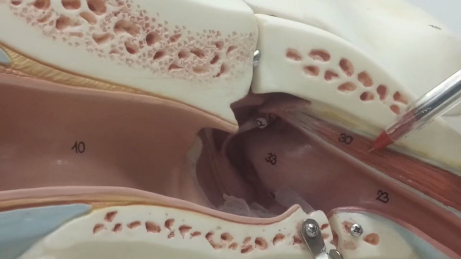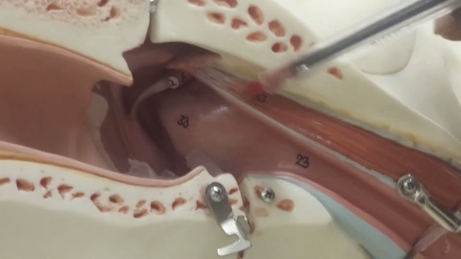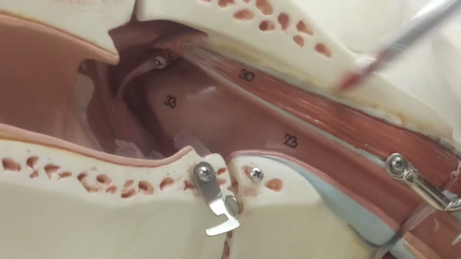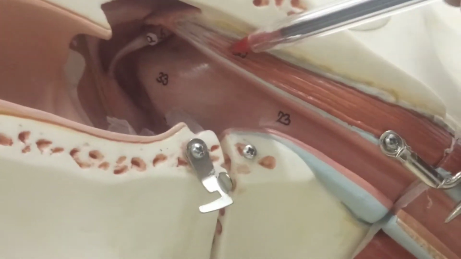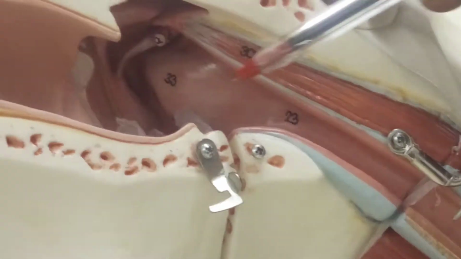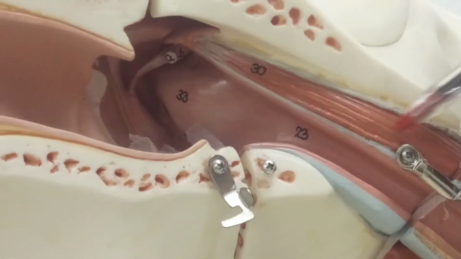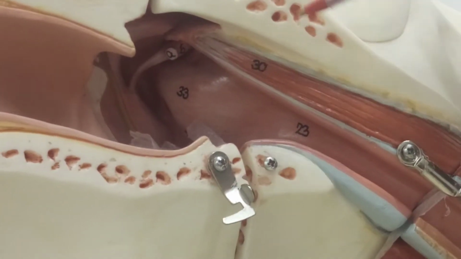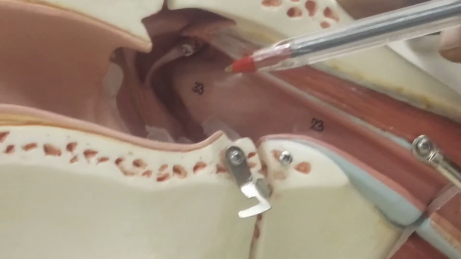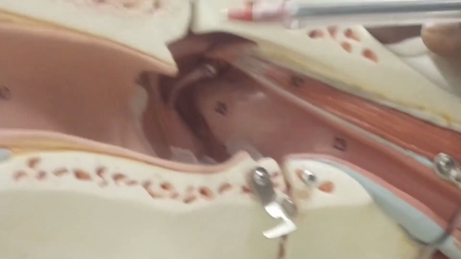But just get to know that there's another muscle, which is the tensor tympani. This tensor tympani is connected to the malleus, so that upon vibration it also causes further vibration of what we call the eardrum.